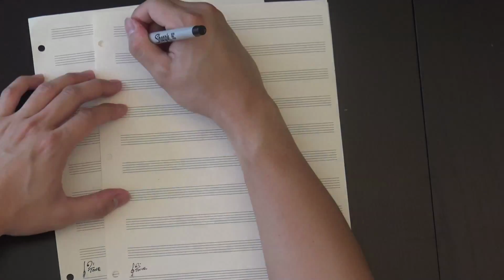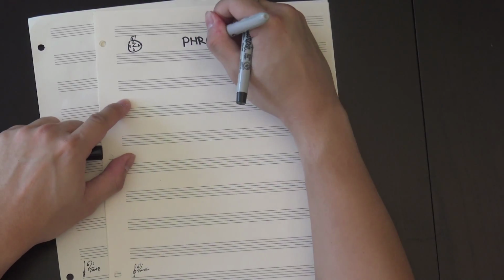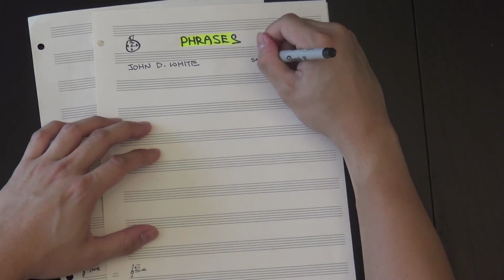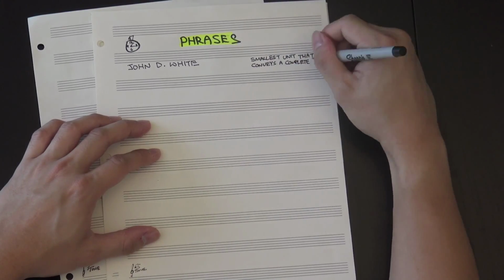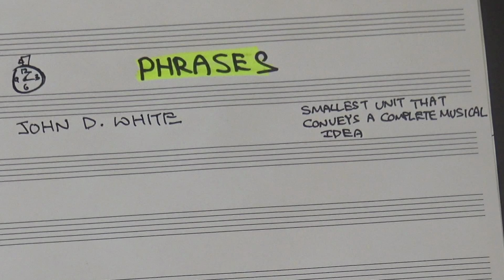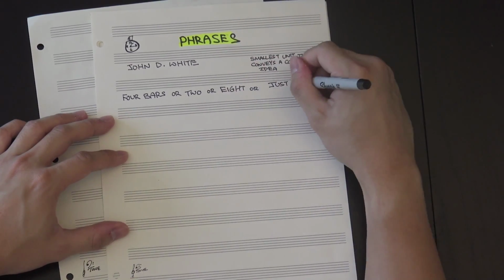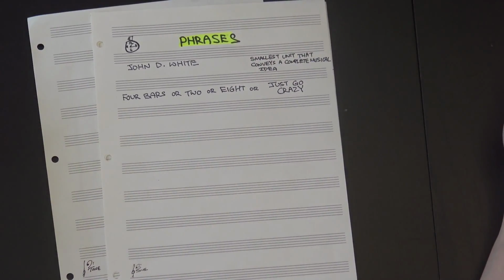So that's cadences, but we've got a little more time. Let's talk about phrases. The word phrase is kind of ambiguous, but I like John D. White's definition that it's the smallest unit that conveys a more or less complete musical idea, kind of like a musical sentence. Often these are 4 bars, although 2 and 8 are also common, and some folk traditions just use however many they happen to feel like at the time.